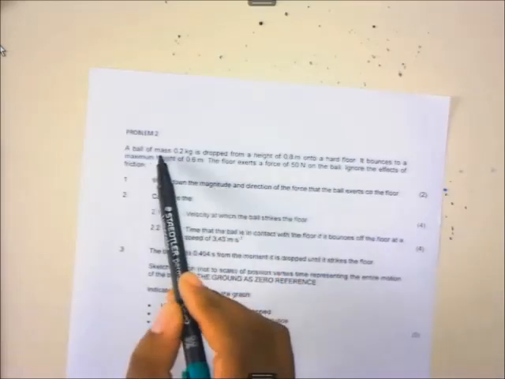I know you do not have these questions that I'm having now, but let's go through this question. The first thing that you need to do, with each and every question that you come across, is study it or read it carefully so that you clearly understand what is going on there. The question says, a ball of mass 0.2 kg is dropped.